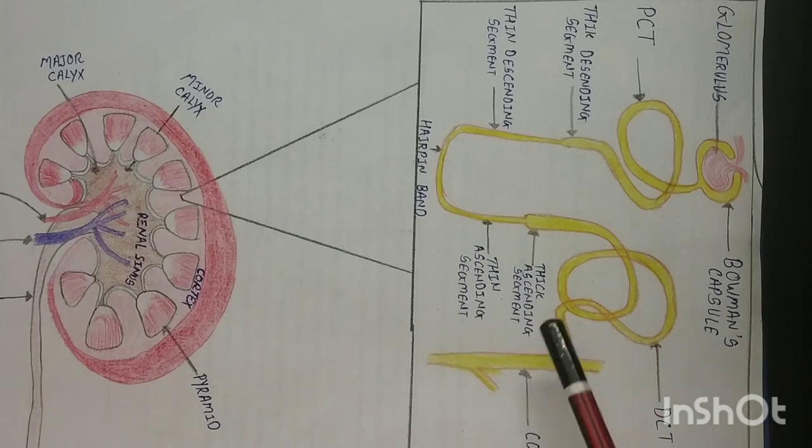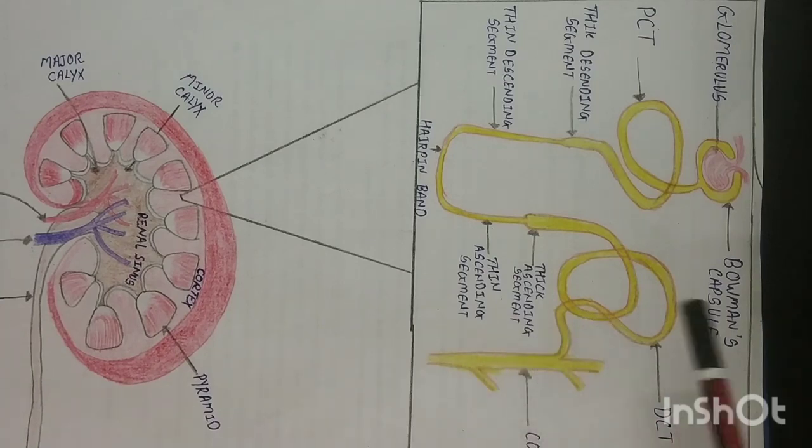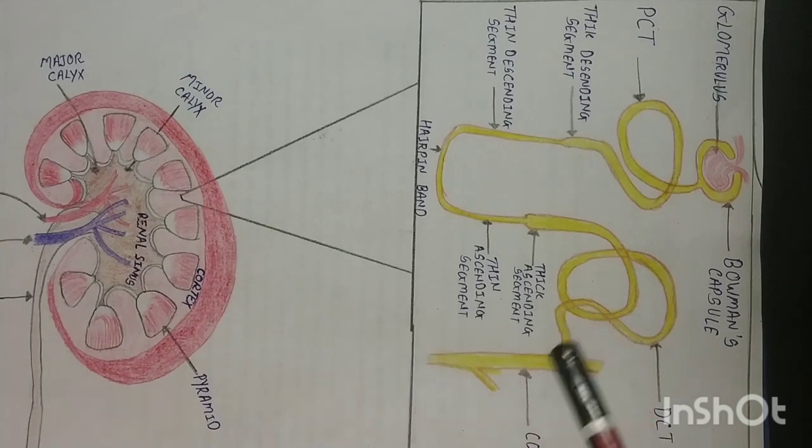We cannot see the nephrons with a normal eye, but we can see them in the microscope. The nephron is a very tiny thing, but it is very important for the formation and concentration of urine.